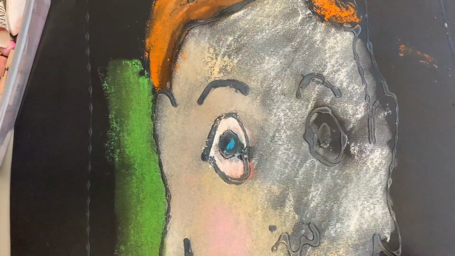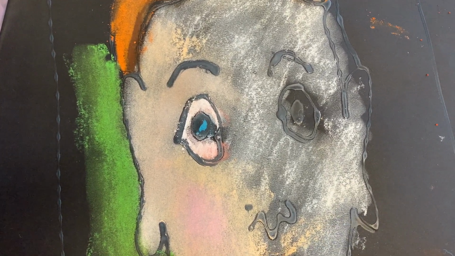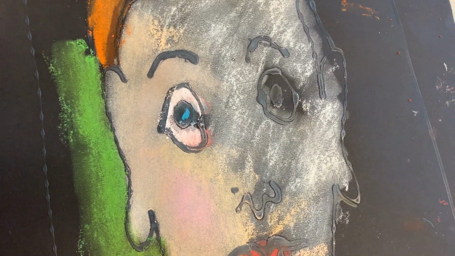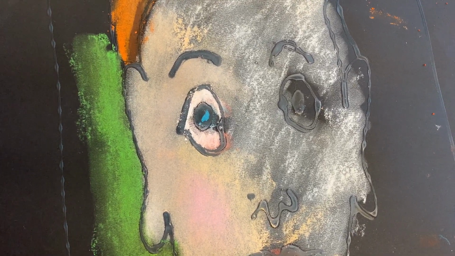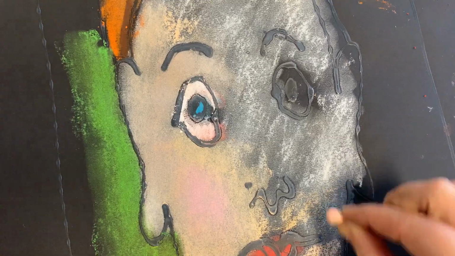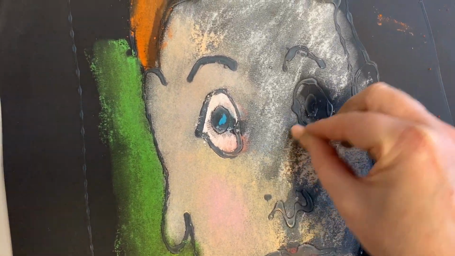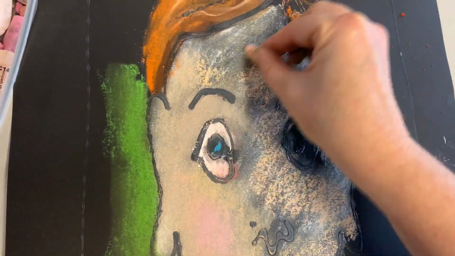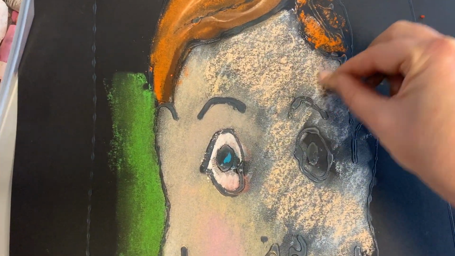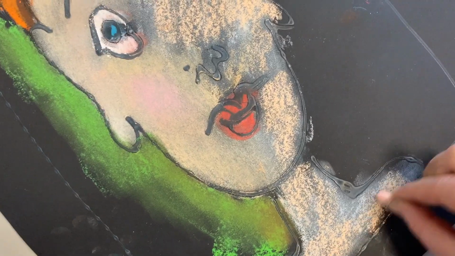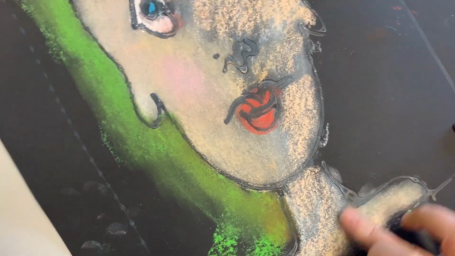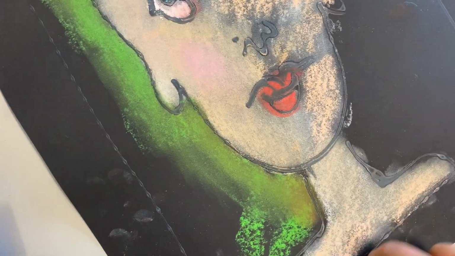Oh, I'm going to have to have white. Start with your white, boys. White. Just think. I need this so I can make my eyes. Yes, it is.